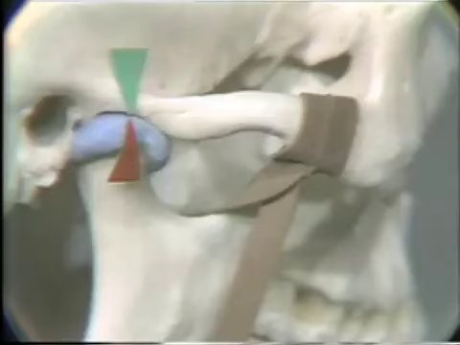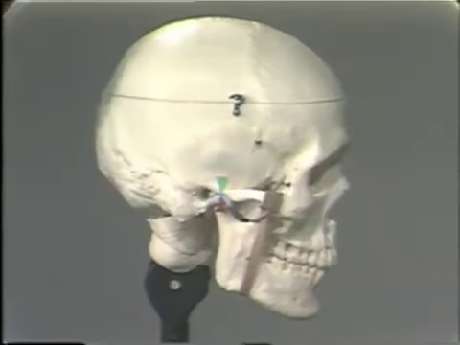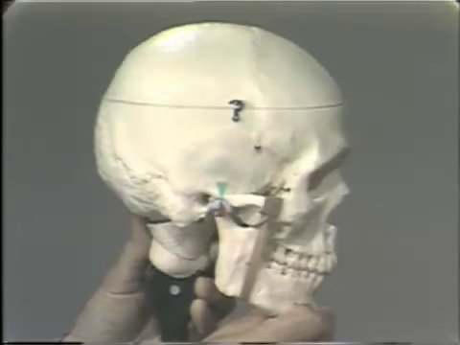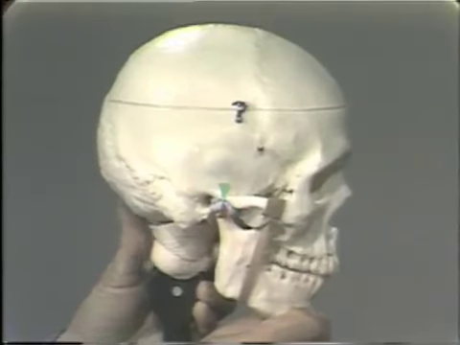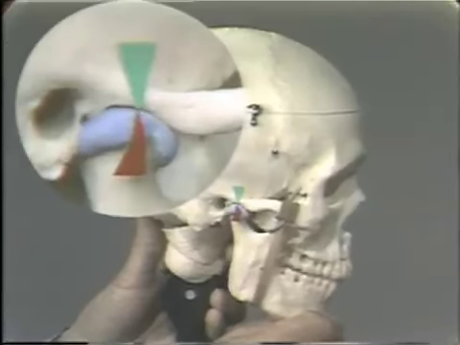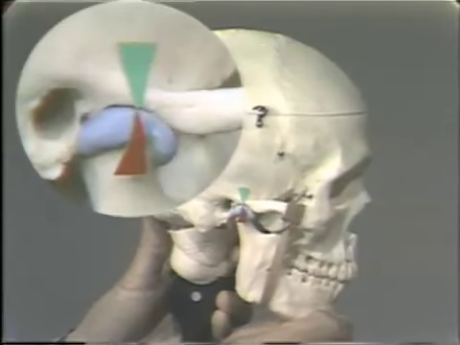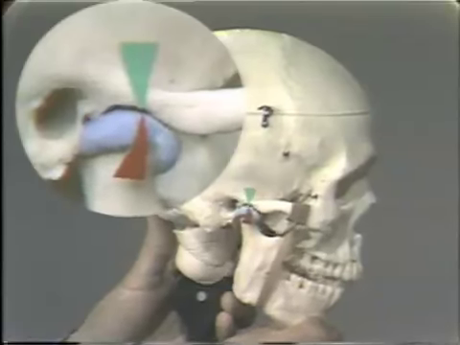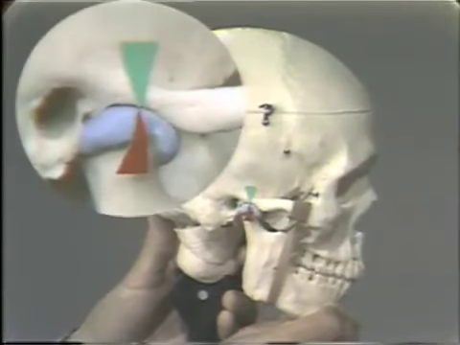Now, with the skull in this position, we're going to duplicate the hinge movement of the skull. It is rotating about a transverse axis. This is the hinge closure.